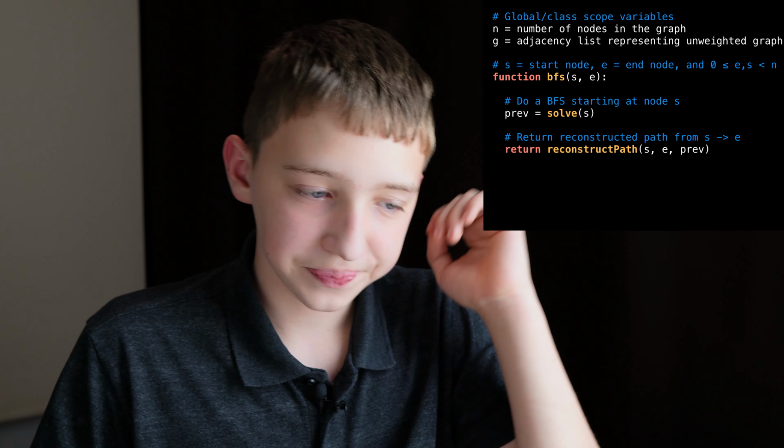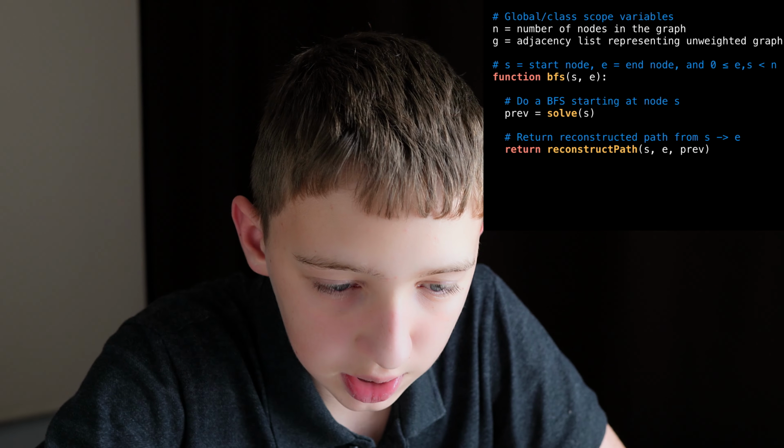Now let's look at some pseudocode for breadth first search. That is the second slide. We'll need two variables: n, the number of nodes in the graph, and g, the adjacency list.